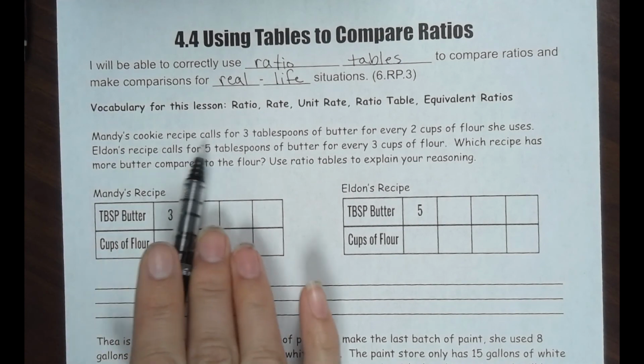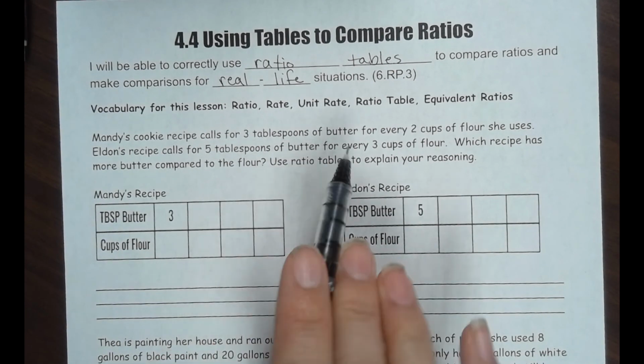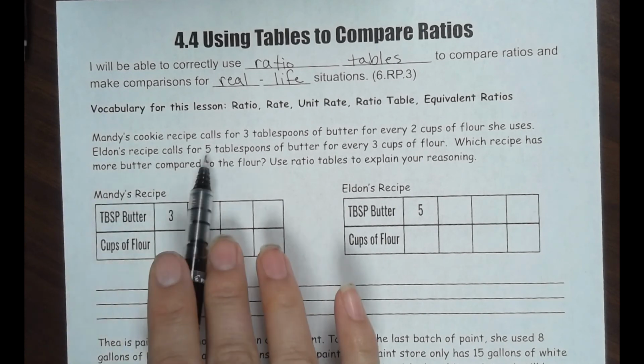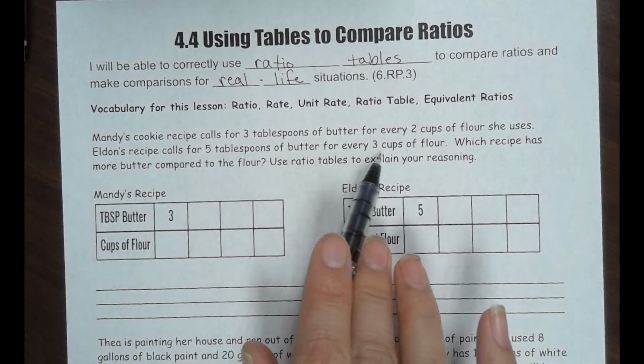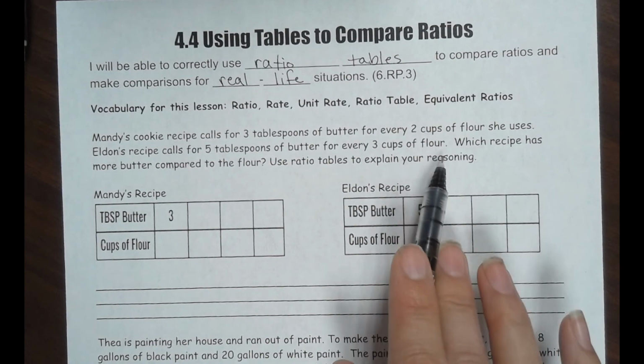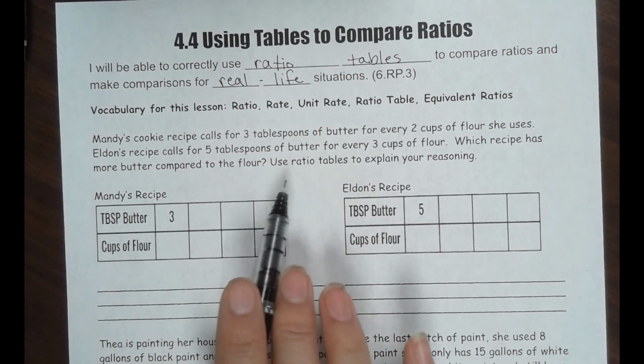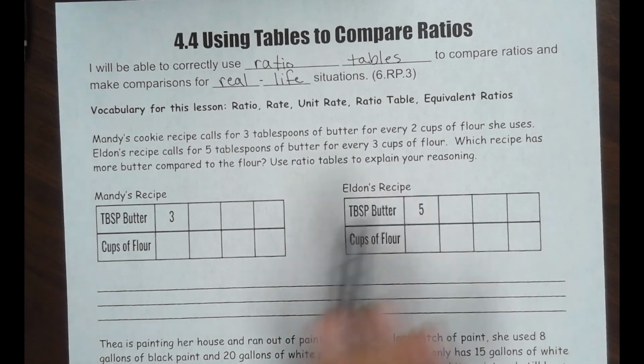Mandy's cookie recipe calls for 3 tablespoons of butter for every 2 cups of flour she uses. Eldon's recipe calls for 5 tablespoons of butter for every 3 cups of flour. Which recipe has more butter compared to the flour? Use the ratio tables to explain your reasoning.